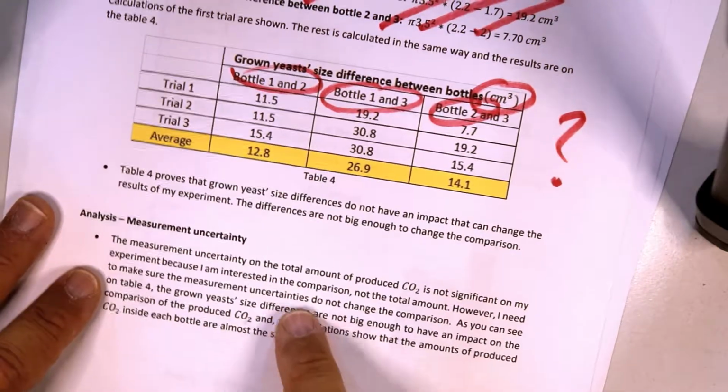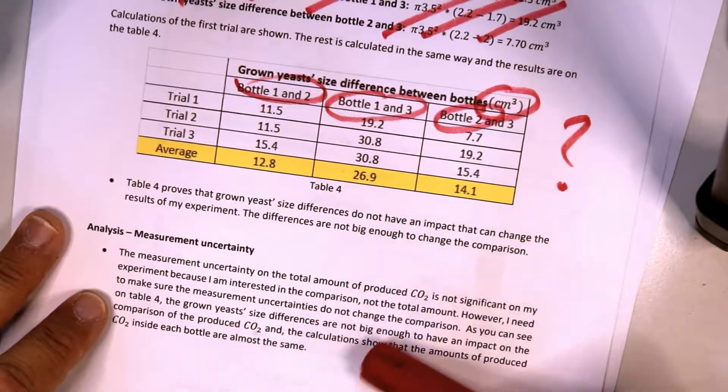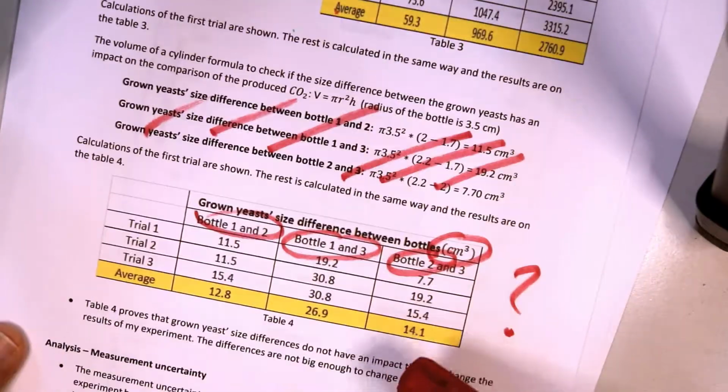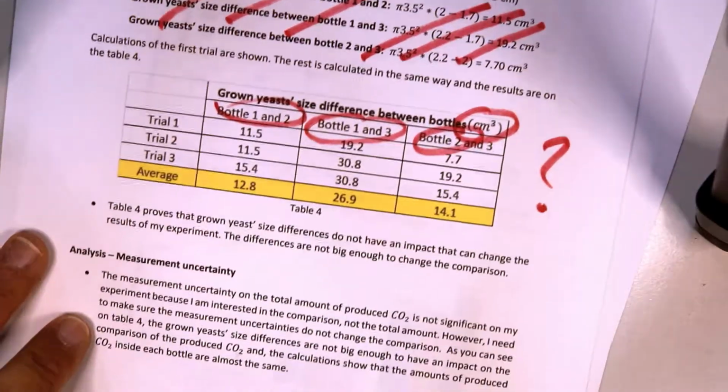The measurement uncertainty, that is important. I mean, he has a paragraph here, but actually is inconsistent about the measurement uncertainty in the tables.